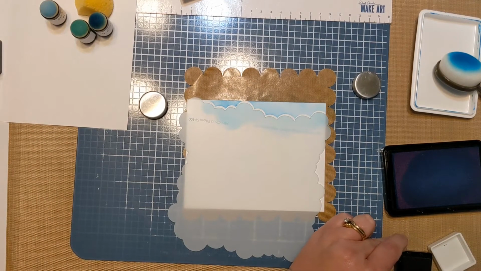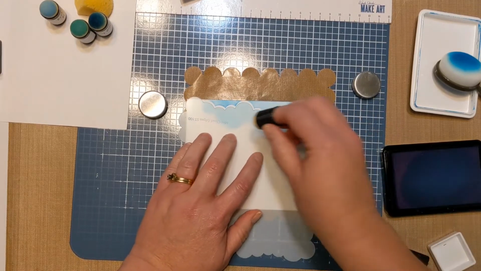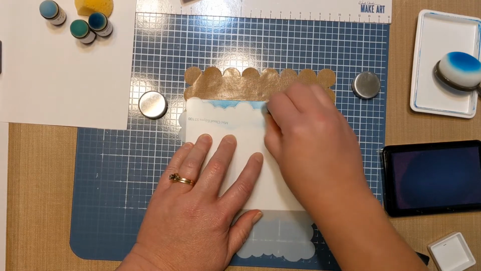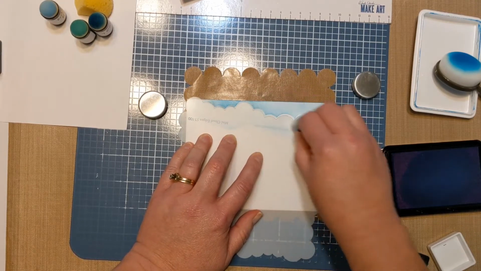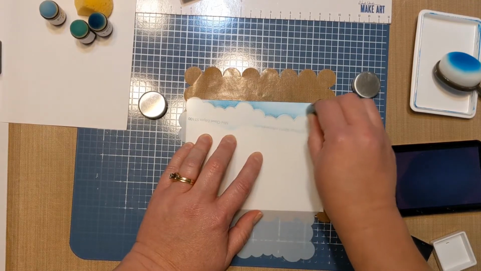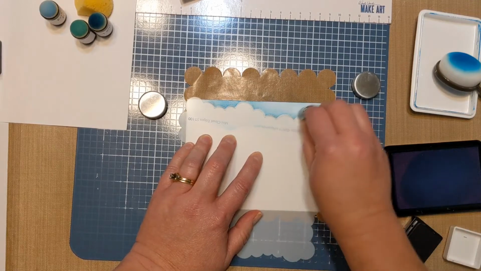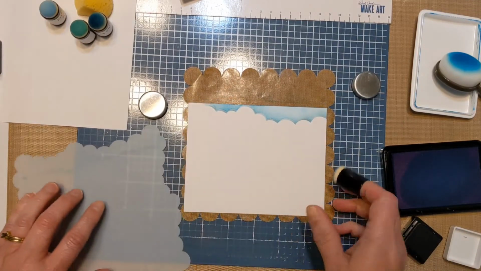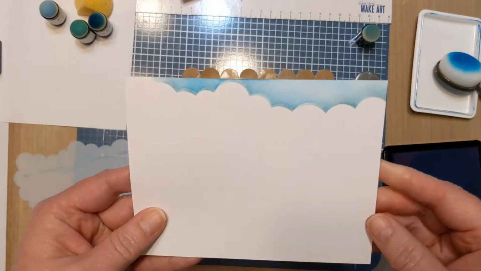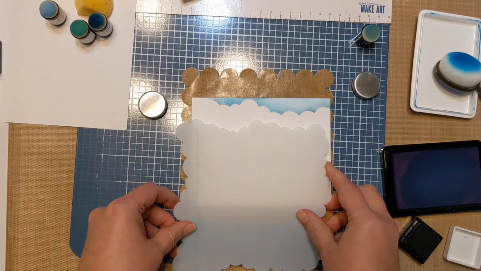Again, just trying to play around and see what would happen here. And I'm just gonna go in there, just add a little touch of it, just to see what kind of effect that might have. Ooh, I like that. It kind of softens it, but it defines it all at the same time. Let's do another row here.